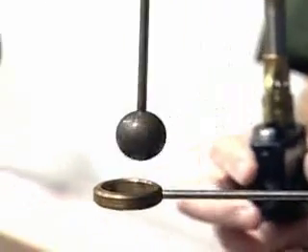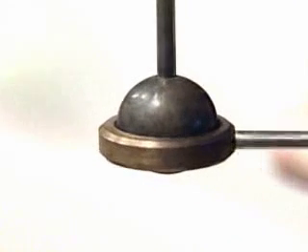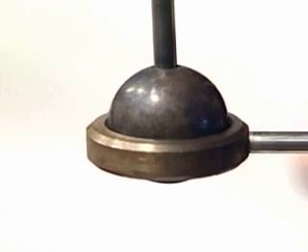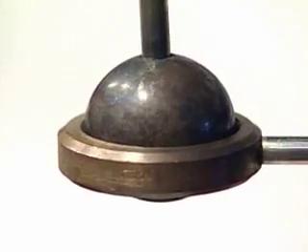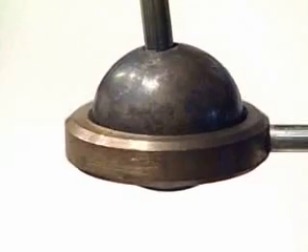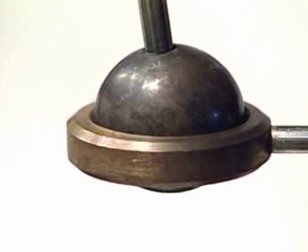Let's see. Now it doesn't want to go through. So we'll leave it like that, and we'll see what happens. So the ring will now expand a little because it gets hotter, and the ball will shrink a little because it gets colder. And it shouldn't take too long for the ball to be able to get through.